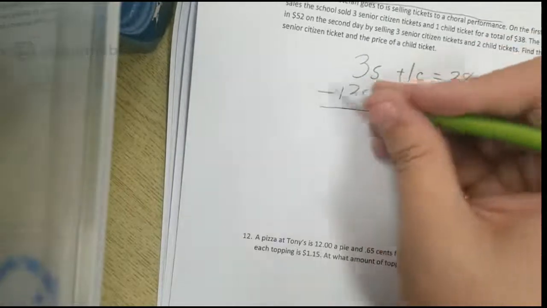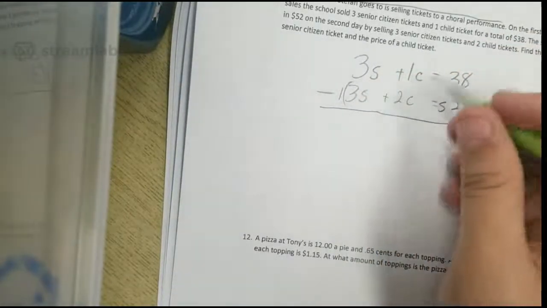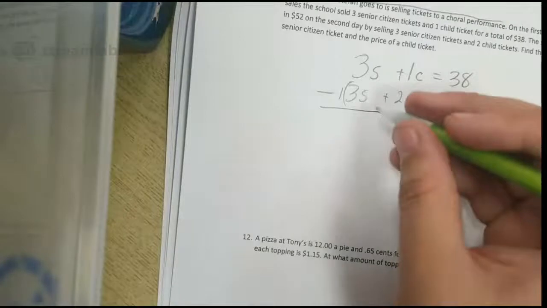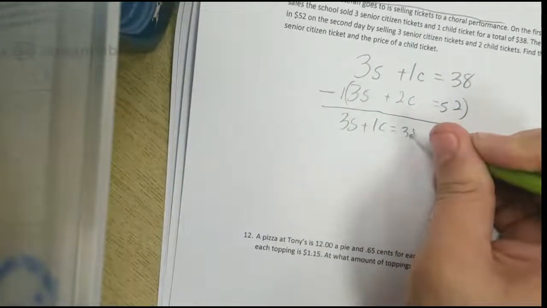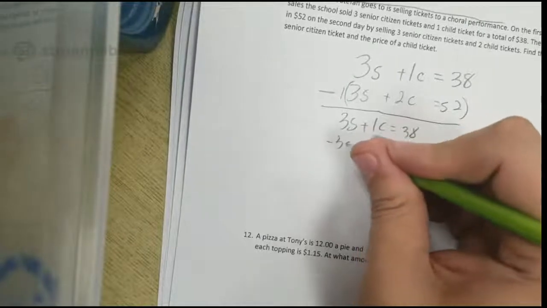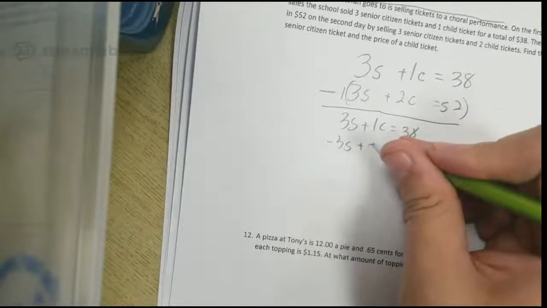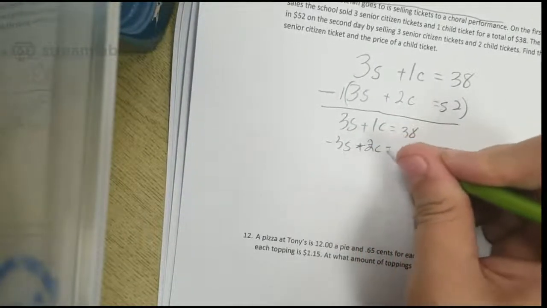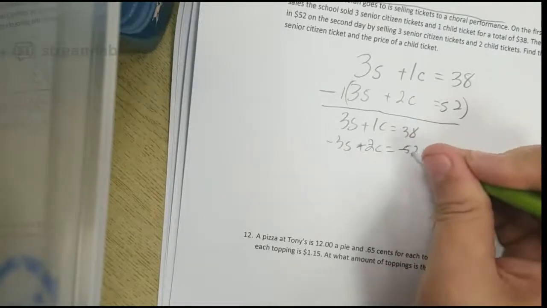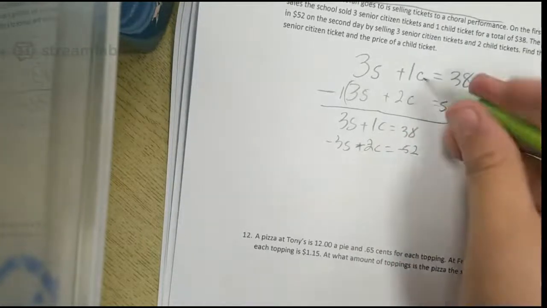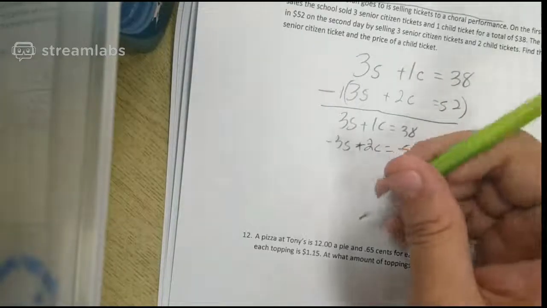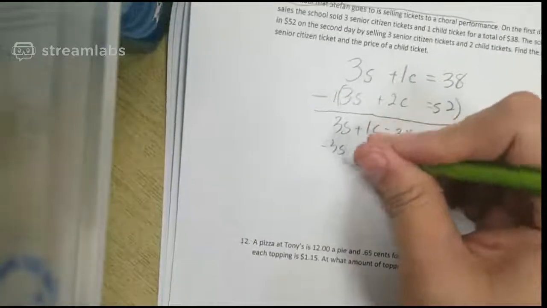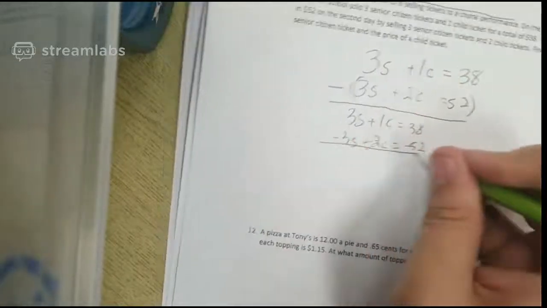What I'm going to do is times everything by -1. And then let me just rewrite everything. So 3s plus 1c equals 38. And -3s plus -2c equals -52. Sometimes you might want to look at the other numbers, and if these are smaller numbers, it might be better to make those negatives. Okay, so let's go on.